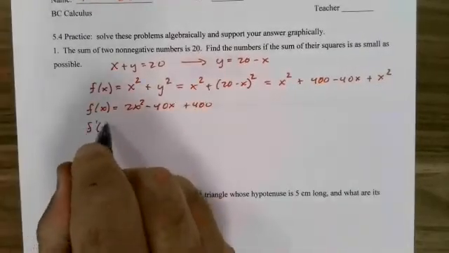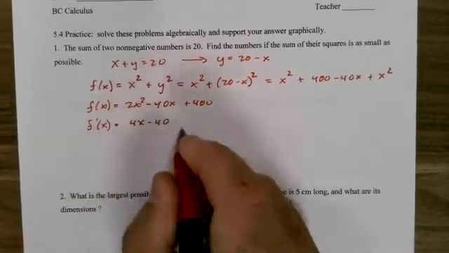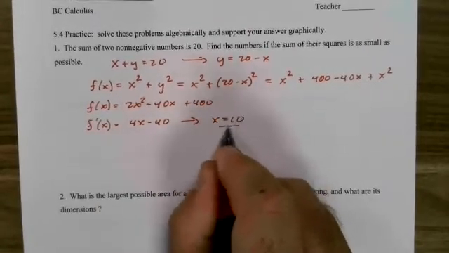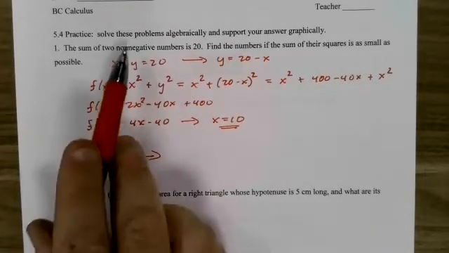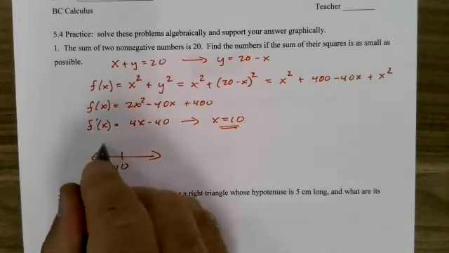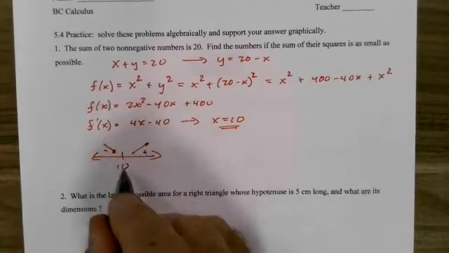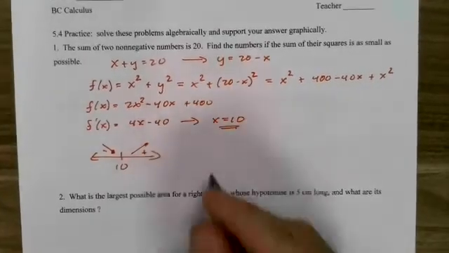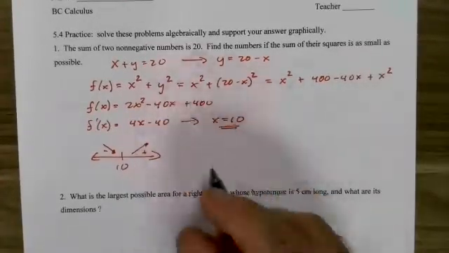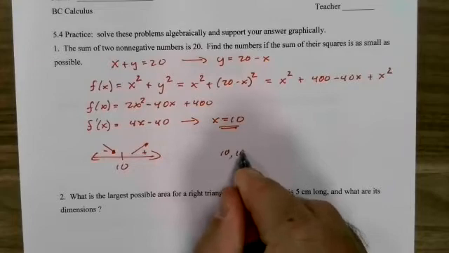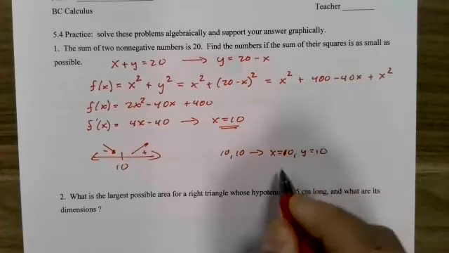F prime of x is 4x minus 40, so x equals 10. Plug in 0, I get negative. Plug in 11, I get positive. So that is indeed a min. Find the numbers such that the sum of their squares is smallest. X is 10, therefore y is 10. So the answer is 10, comma 10. X equals 10, y equals 10.